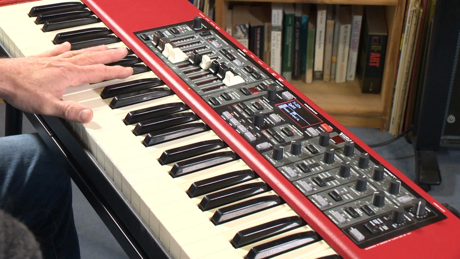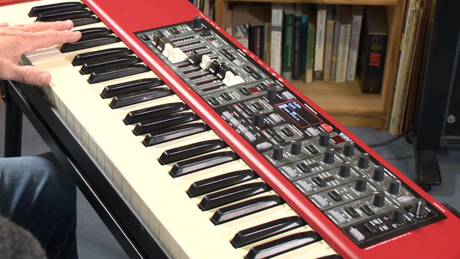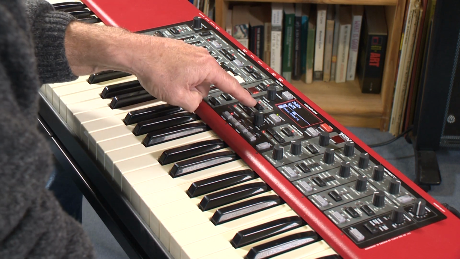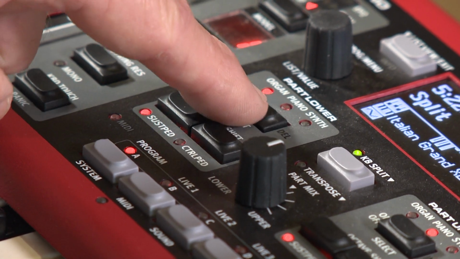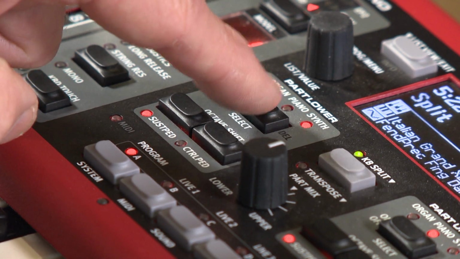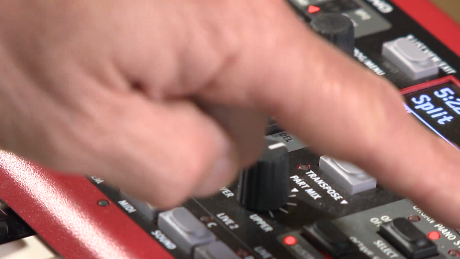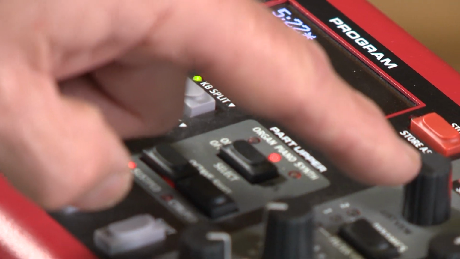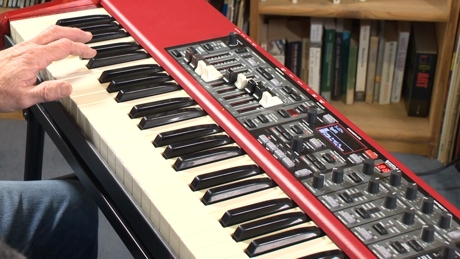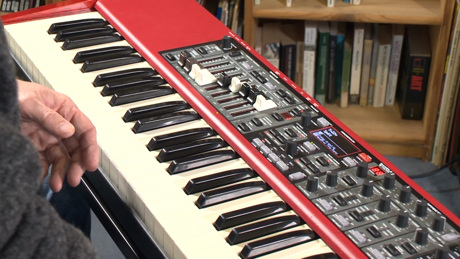Let's say, for instance, I wanted not an organ sound in that left or lower section, but a bass guitar. Well, in that case, I go to the lower part section here in the program module, and I'd select a synthesizer. Now, the bass guitars are in the synthesizer section, and I've selected one here that I use a fair bit. It's 88. It could be one of quite a few bass guitars that you decide to dial up here, but I'll leave it at 88 for now. Here's what it sounds like.